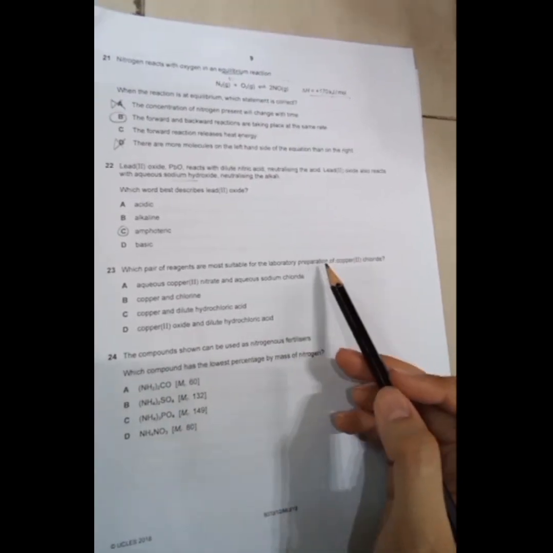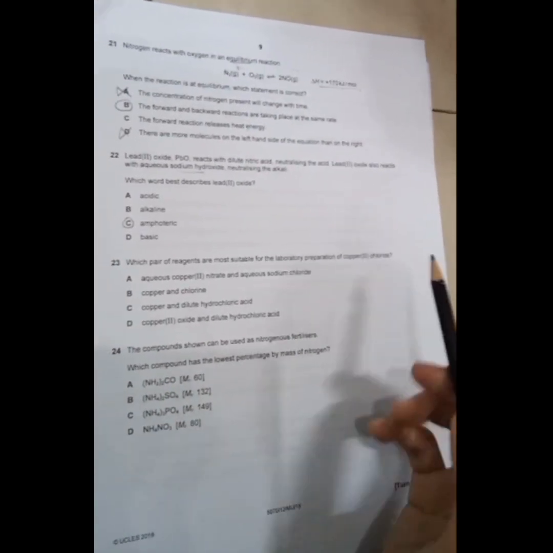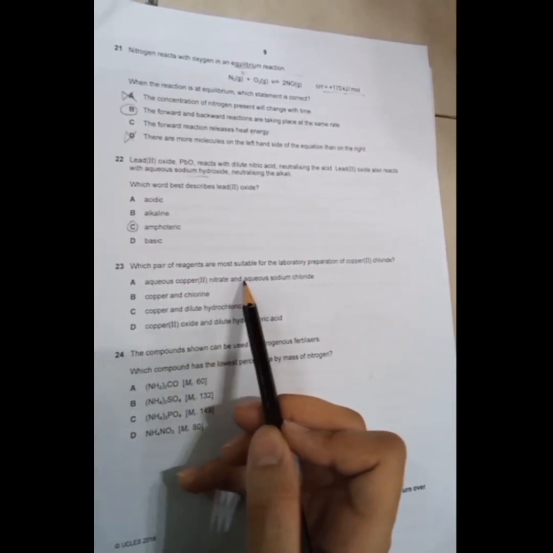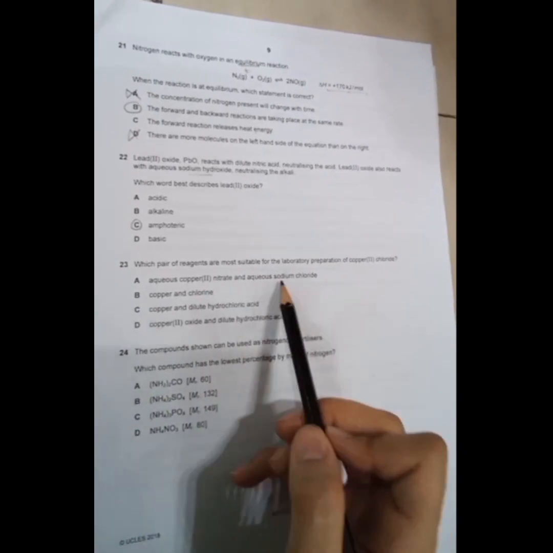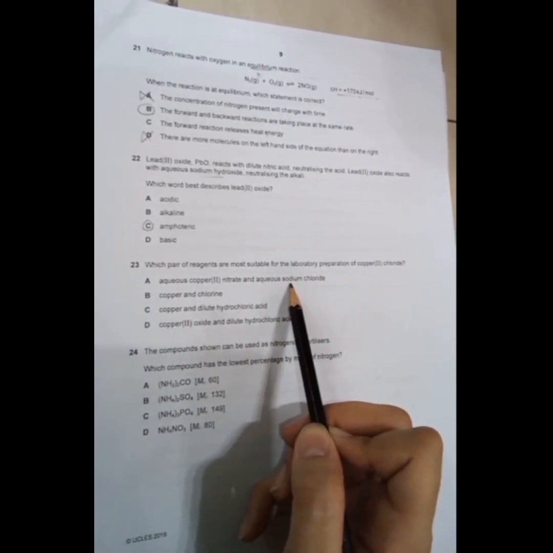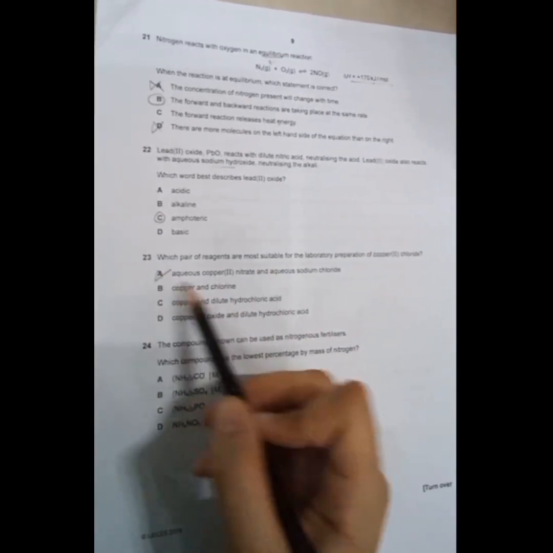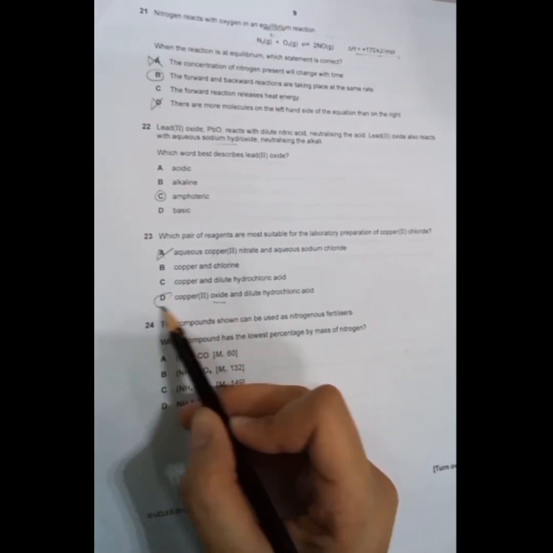Which pair of reagents is most suitable for the laboratory preparation of copper 2 chloride? Aqueous copper 2 nitrate and aqueous sodium chloride? No, because copper cannot displace sodium, because sodium is very high up in the reactivity series compared to copper. Copper and chlorine? Make sure you remember that copper cannot react with any acid in its pure form. It has to have an oxide, so it's going to be copper oxide.